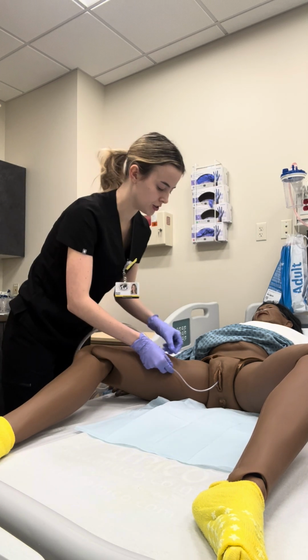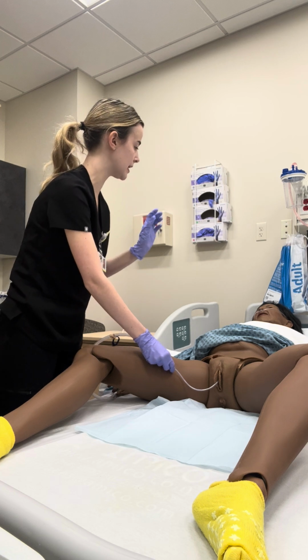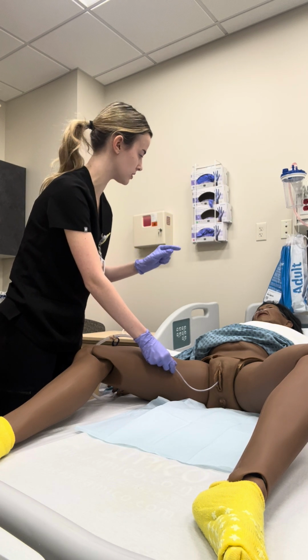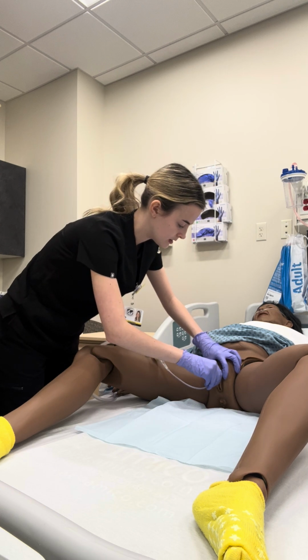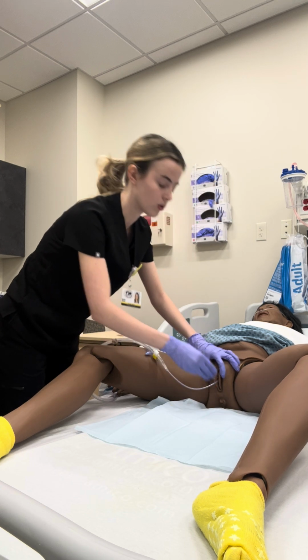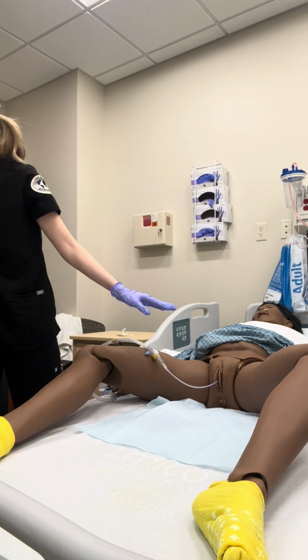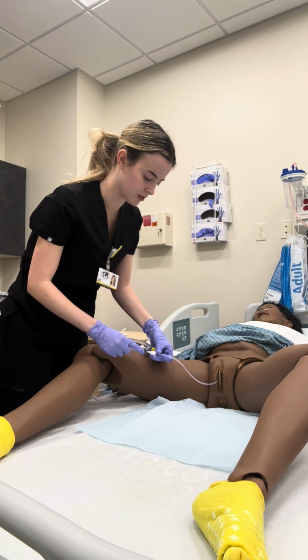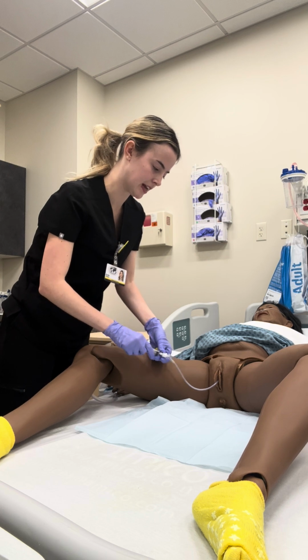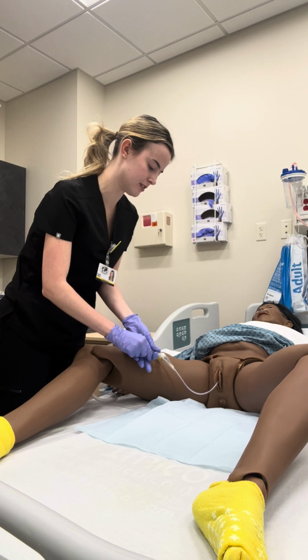And now I'm going to remove the catheter. So once again, I'm going to place my hand on your labia, okay? We're going to take out that catheter. Oh, I need to deflate. I would use my syringe to deflate the balloon before taking it out, so I felt that resistance first.